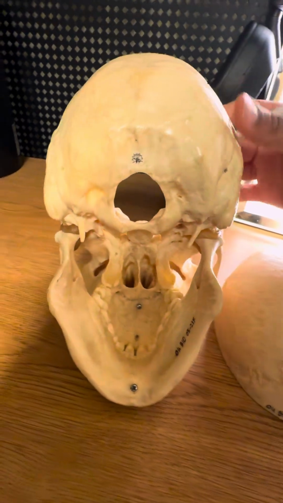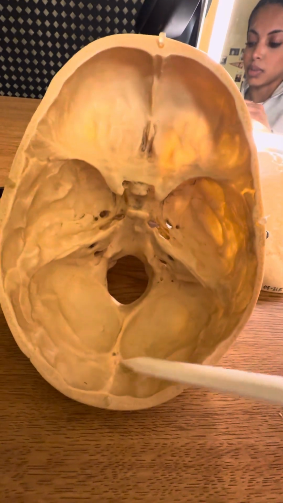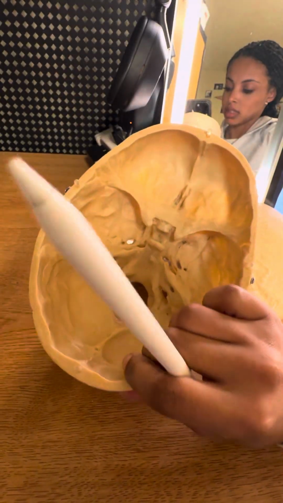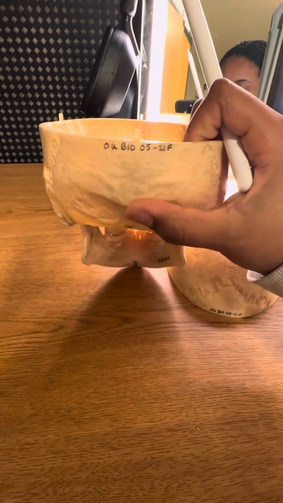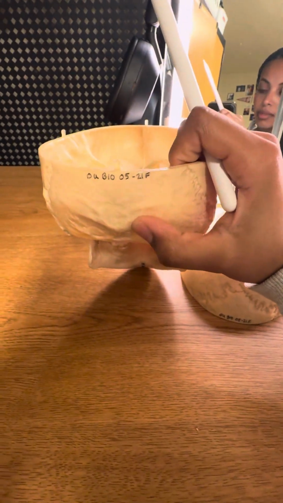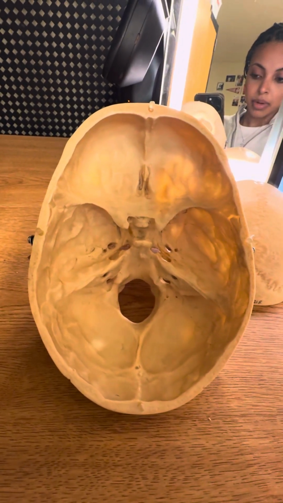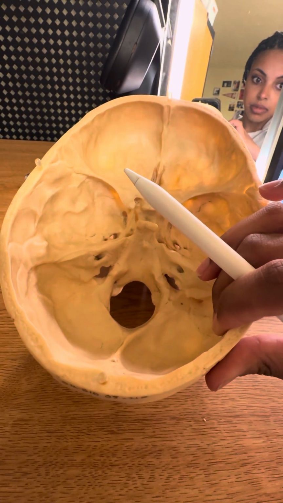And then when we look inside the skull, we can see the internal occipital protuberance. And when we look outside, the external occipital protuberance. See, the internal one is there, the external occipital protuberance is right there. And then the hypoglossal canal.